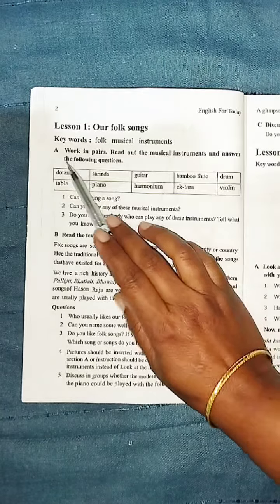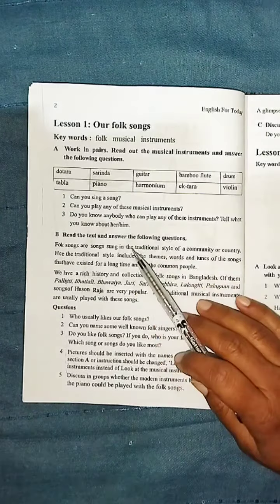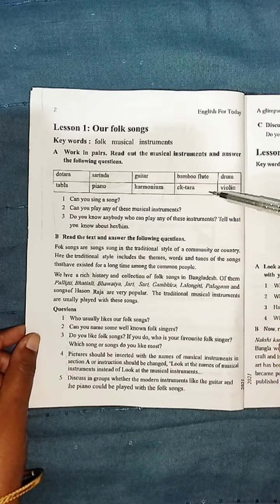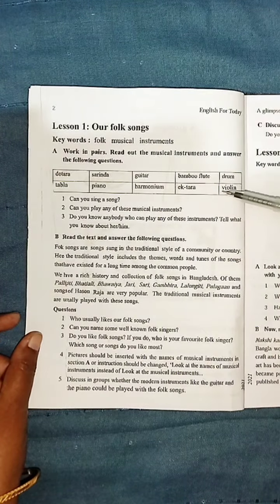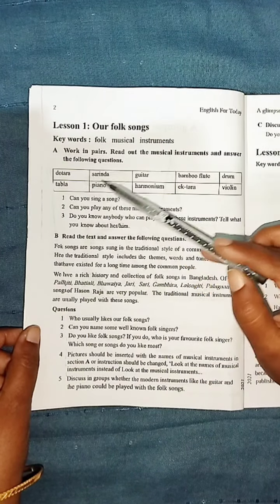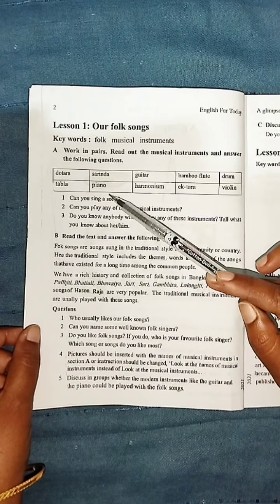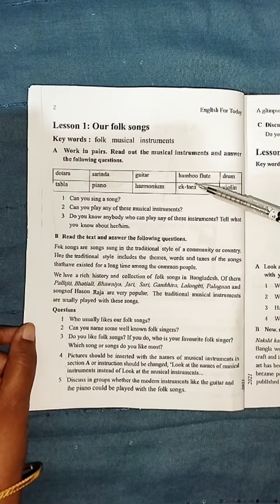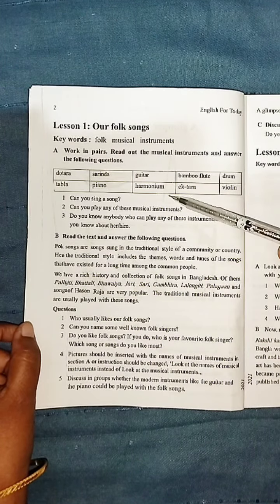Now part A. Work in pairs, read out the musical instruments and answer the following question. That means one by one, two together will read the name of the instruments and then answer the question. So I hope you have already seen the name of these instruments and all are musical. Tutara, sarinda, guitar, bamboo flute, drum, tabla, piano, harmonium, ektara, violin. All are used for producing musical sounds. That's why they are called musical instruments.